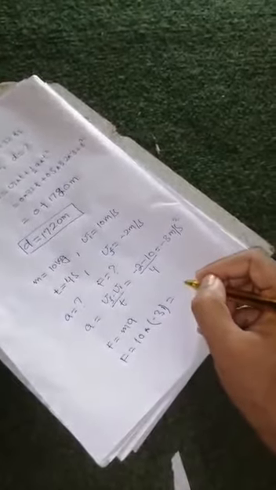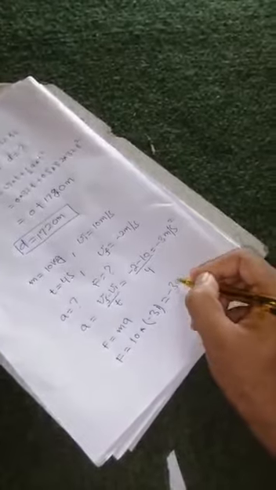Now the force will be equal to minus 30 Newtons. The negative sign indicates retardation, and in the force it means that it is a retarding force.